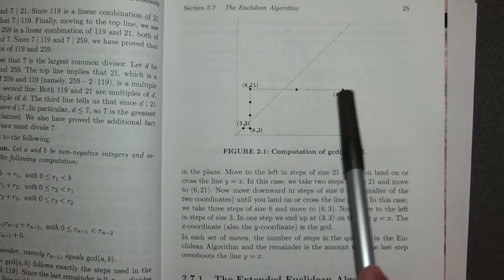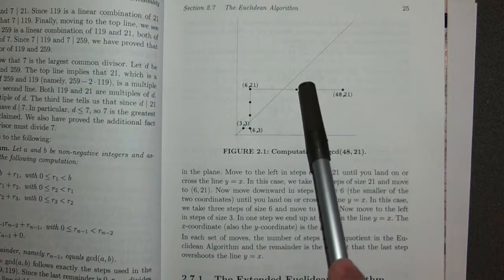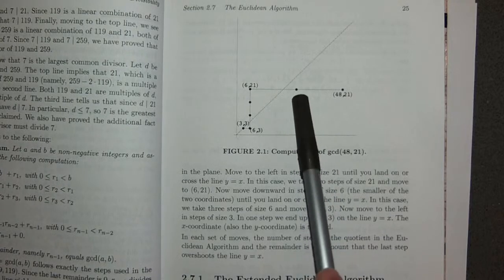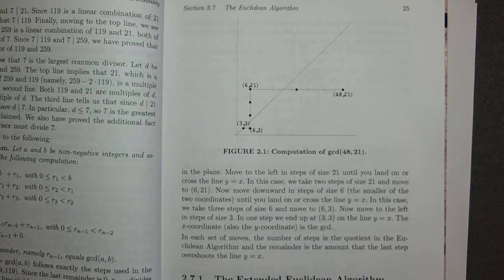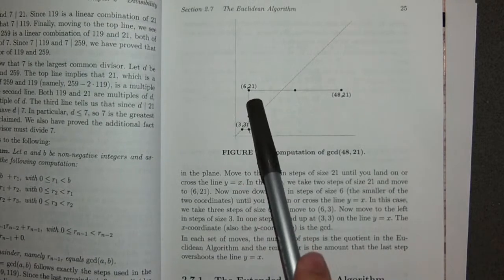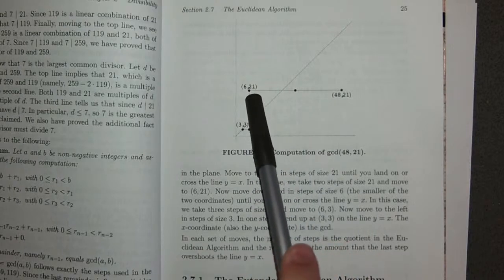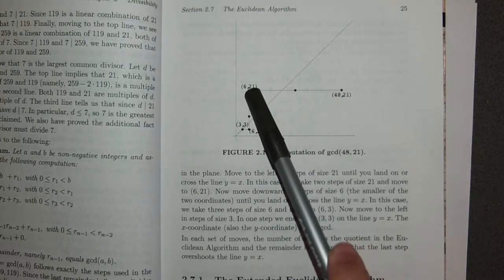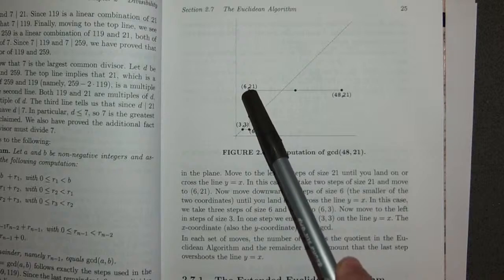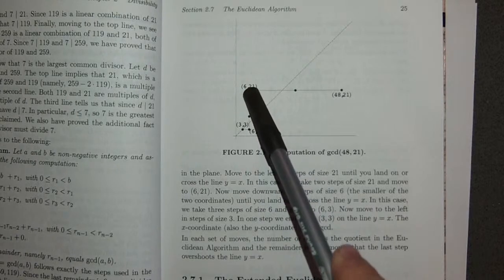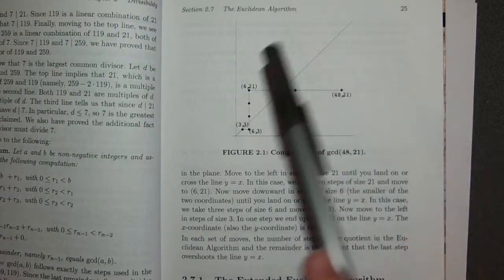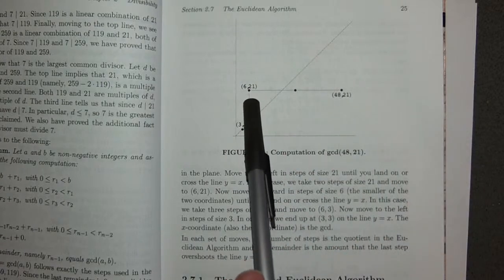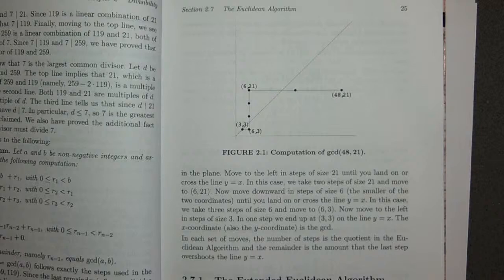So I would go from 48, 21 to 27, 21, and then to 6, 21, right? Okay. So I'm at the point 6, 21. This is the first time that I have crossed the line y equals x. All right. So after that crossing, I stop, and then I move down in increments of size 6 until I cross the line again.